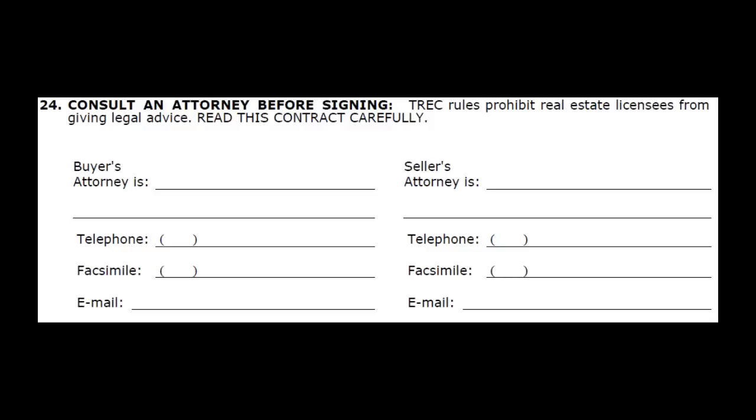Paragraph 24, consult an attorney before signing. The contract here reminds you that TREC prohibits real estate licensees from giving legal advice. I would take it a step further and say, just don't get any legal advice from anybody except for a licensed attorney, not just a realtor. And then it reminds you to read this contract carefully.